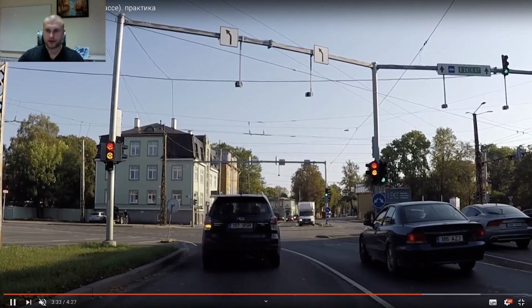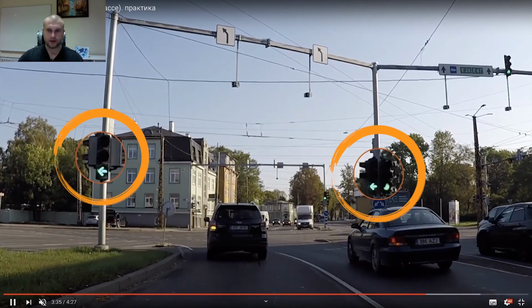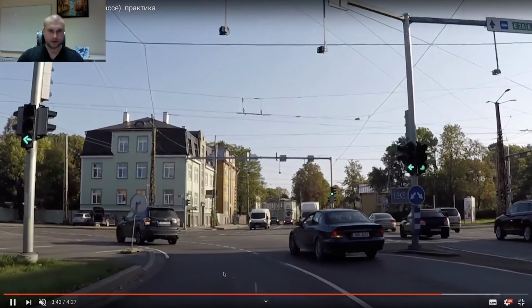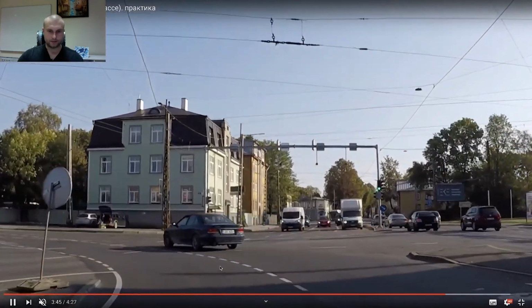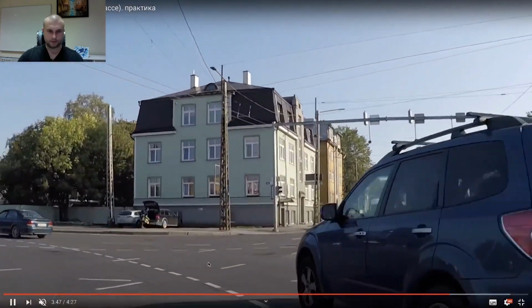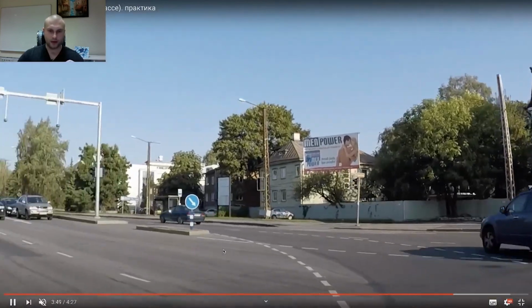Now the right lanes have green, this one is also green, we can go left basically, and we also don't have to give way to anybody in this case because the full traffic light is green, because we have a three arrowhead traffic light.